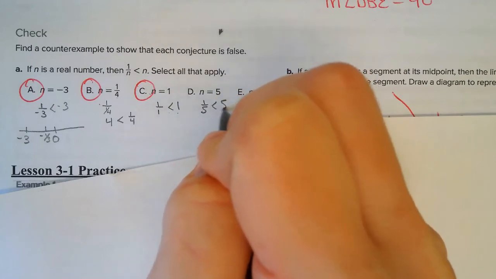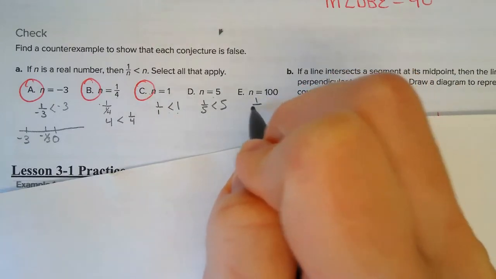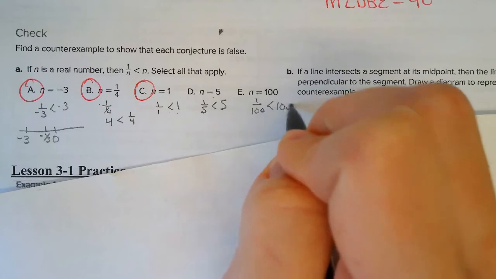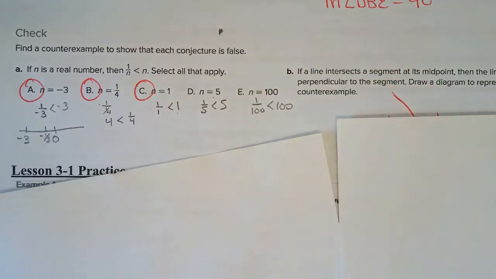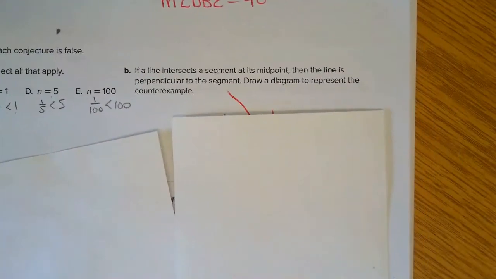1 over 5 is less than 5. That's true. 1 over 100 is less than 100. That is true. So just the first three would be counterexamples.